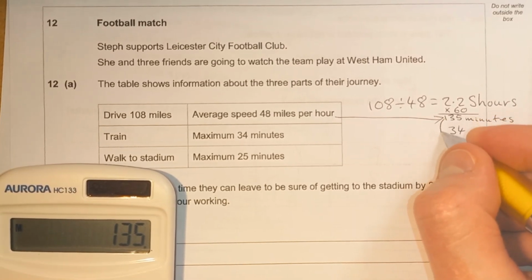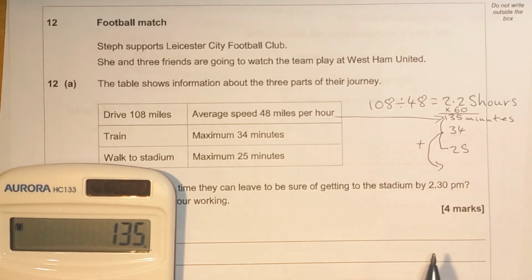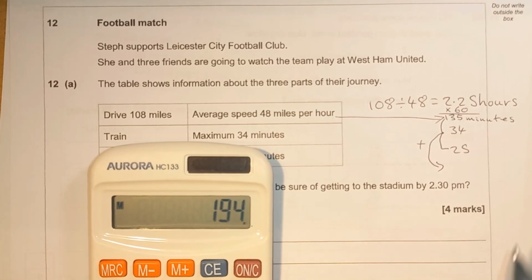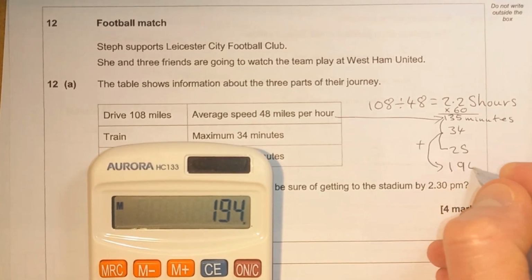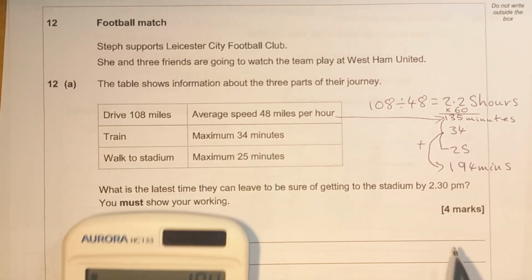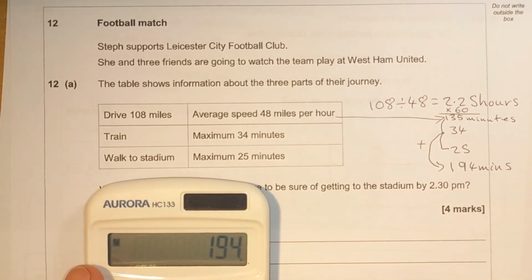So if we add these three together, 135 plus 34 plus 25, we get 194 minutes. Okay. Well, let's work that out in hours and minutes. Right, well, I know there's 60 minutes in an hour, so let's see how many times I can take 60 off it.